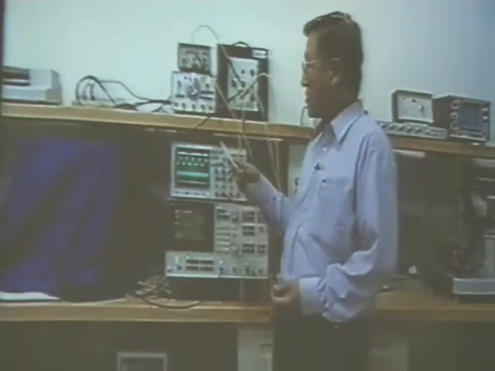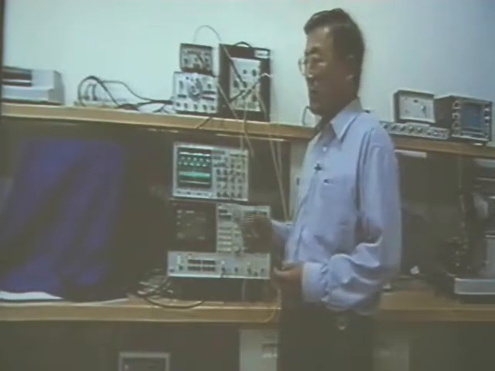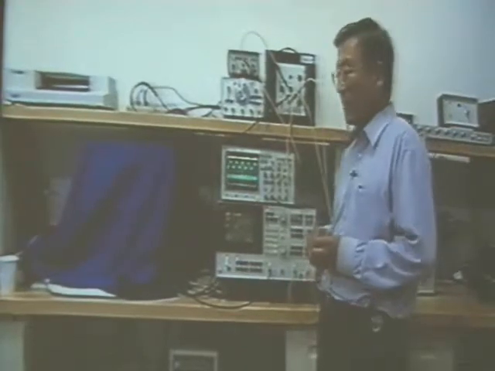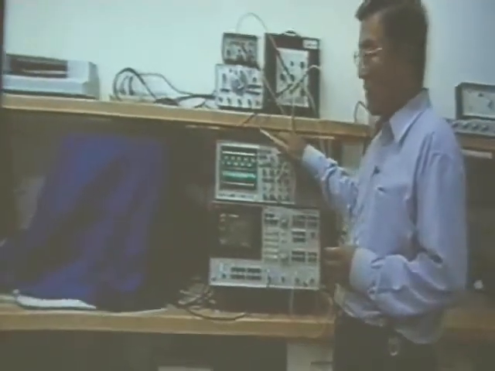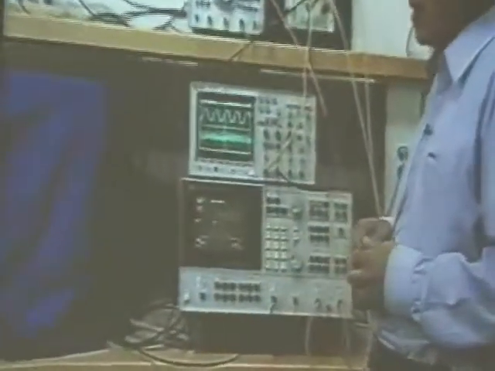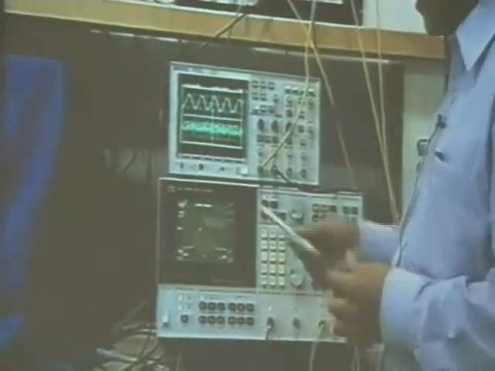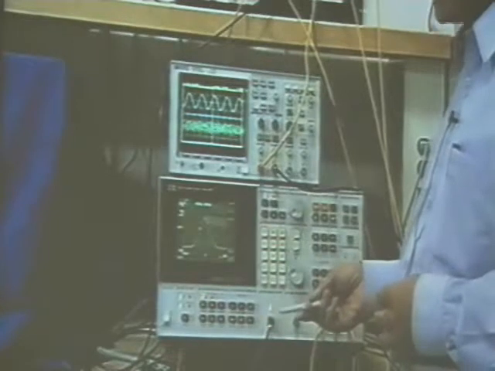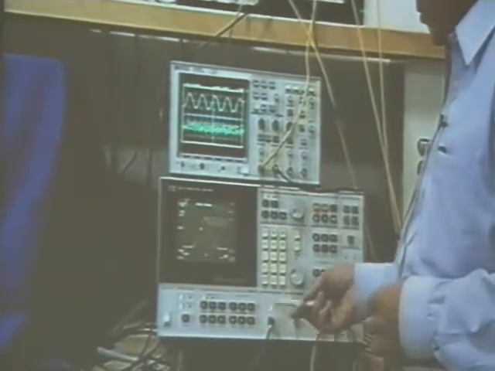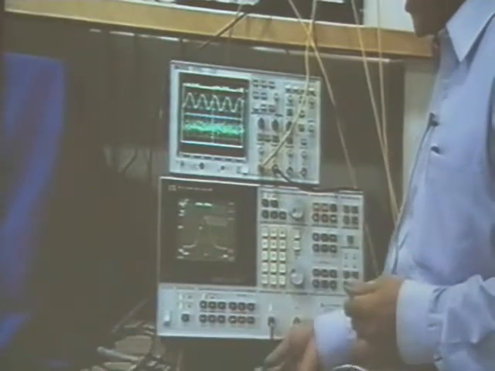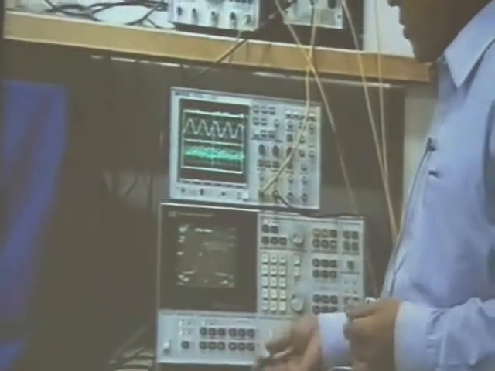We rearranged the instruments a little bit to do the better videotaping. And we have an oscilloscope right at the top of the DSA. Looks pretty good. So here, this DSA has a random noise generator. So we have all different sources. One of the available sources is random noise.